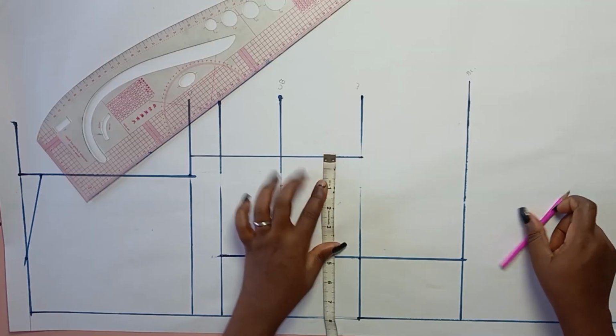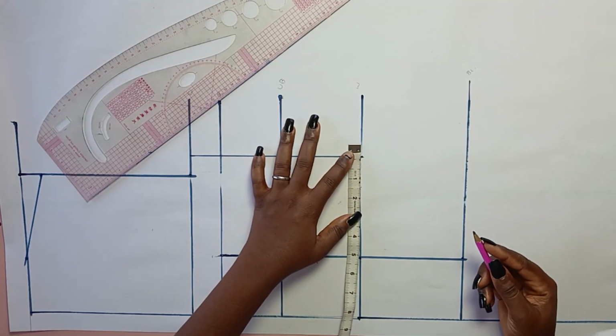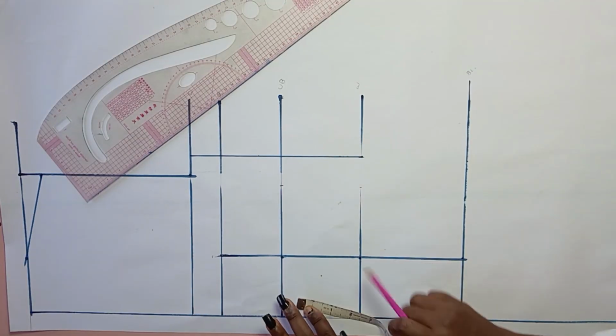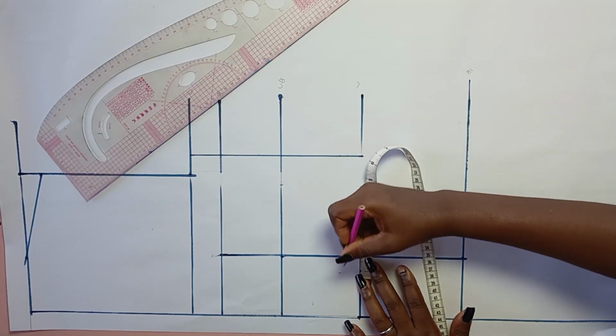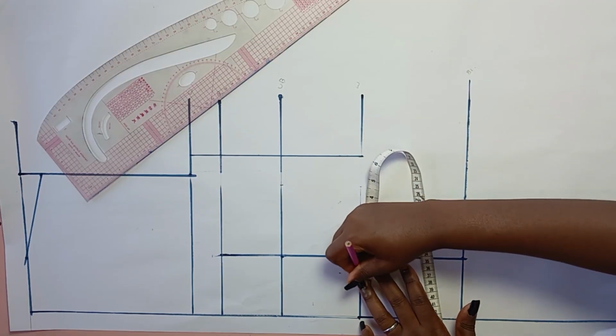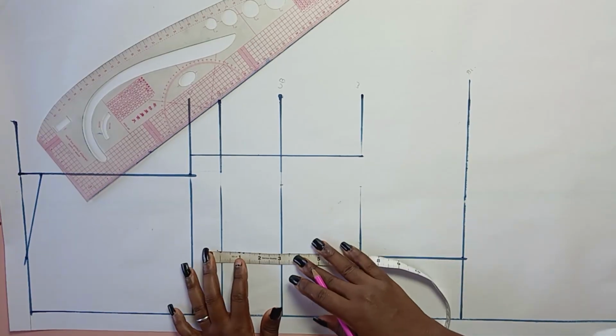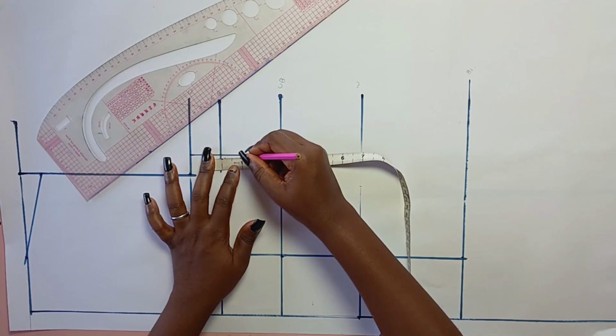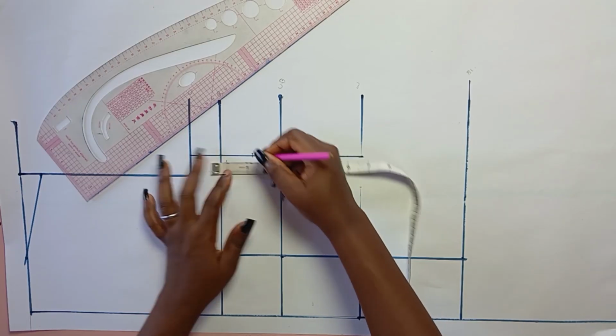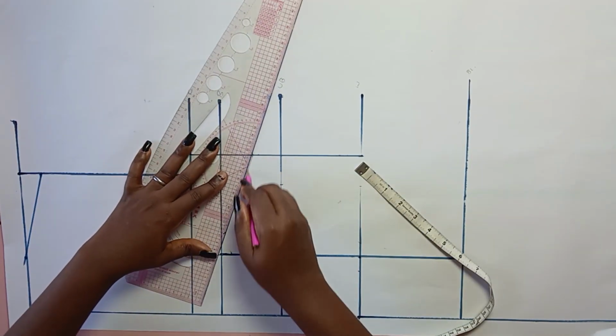Whatever difference I have here is what I'll be using as my dart, and the difference here is 1.5. So I'm going to split it on both sides of the nipple to nipple line. And the dart is going to be stopping ½ inch before the bust point. The difference between the front half length and the back half length is 1.5. So I'll connect.